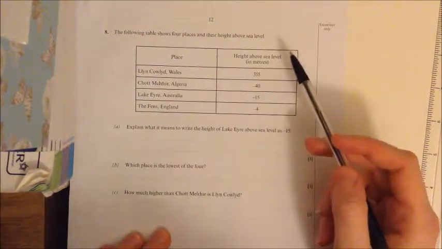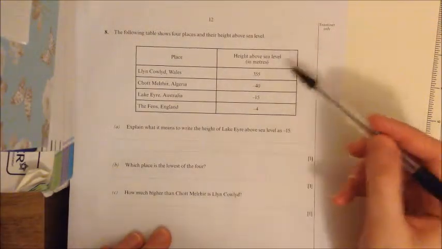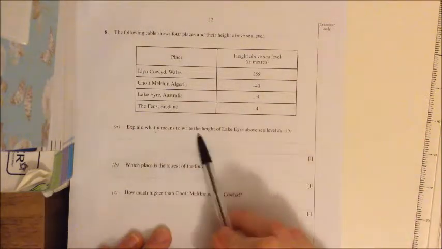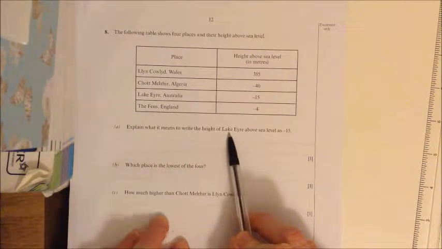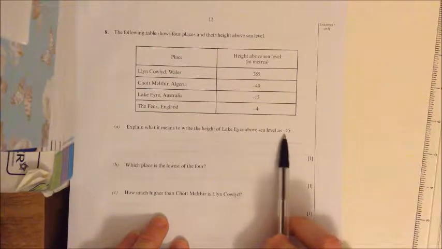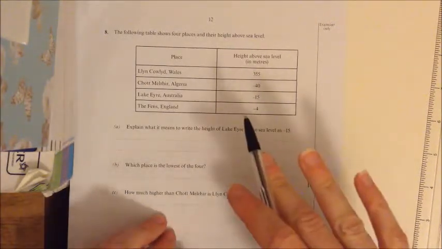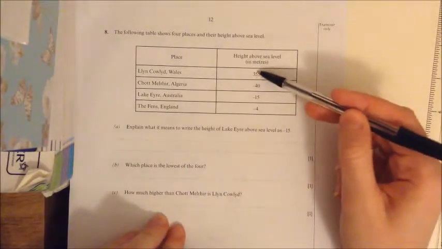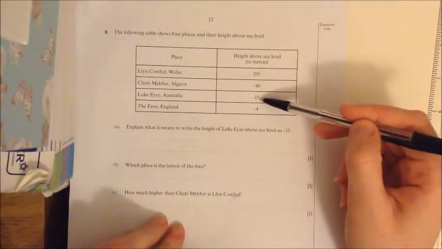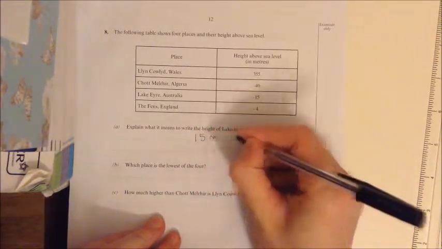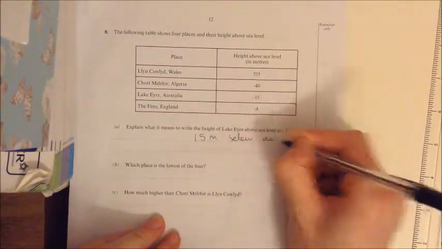Question 8. The following table shows 4 places and their height above sea level. Okay. Explain what it means to write the height of Lake Erie above sea level is minus 15. This means sea level is the level of the seawater. Okay. So this one is 355 above seawater. Minus 15 means it is dropped below the sea level. So that means it's 15 metres below the sea level.